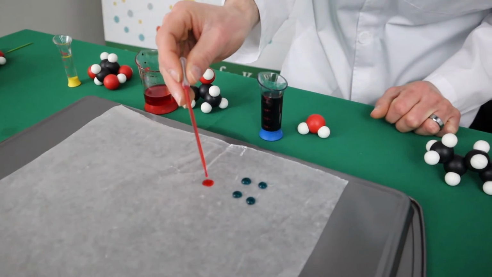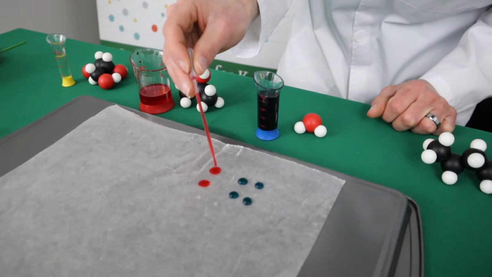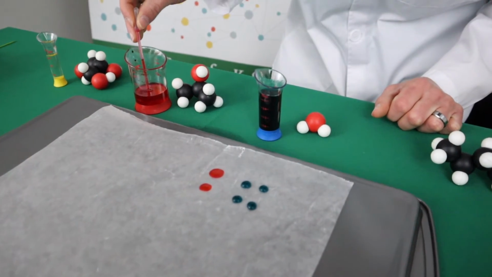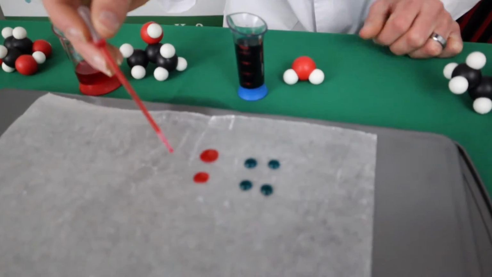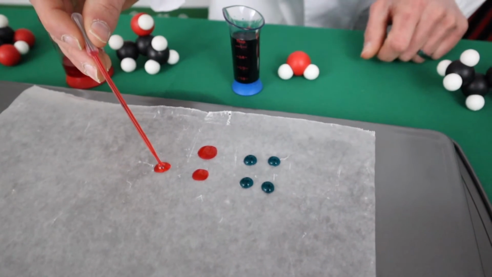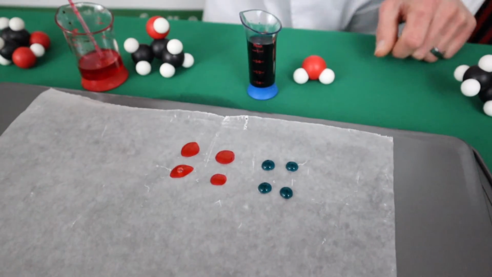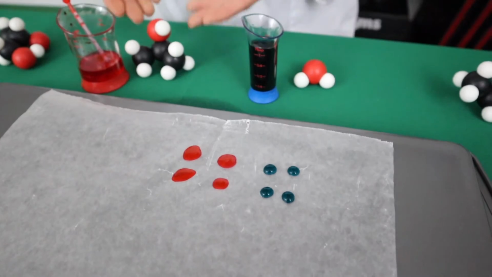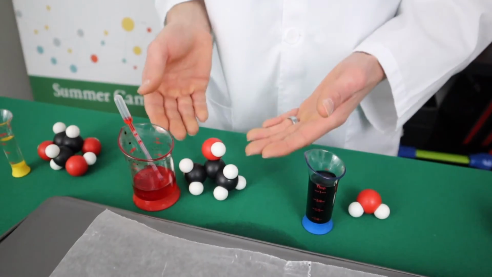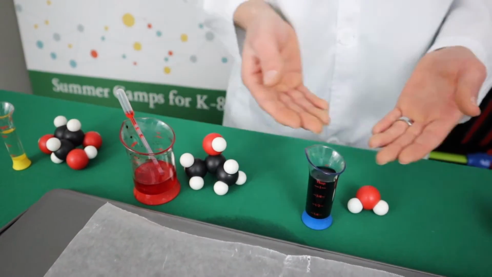Now I want you to notice that the isopropyl, even though I'm putting a similar number of drops, is much flatter than the water was. You can see that the water domes, but the isopropyl is pretty flat. This has to do with the polarity of the molecule. It's a slightly polar molecule, so isopropyl is attracted to itself, but not as much as water is. Again, make sure you rinse out the pipette between every step.